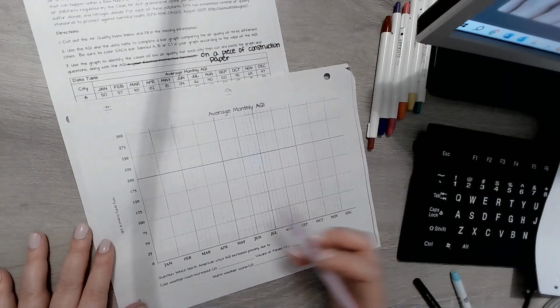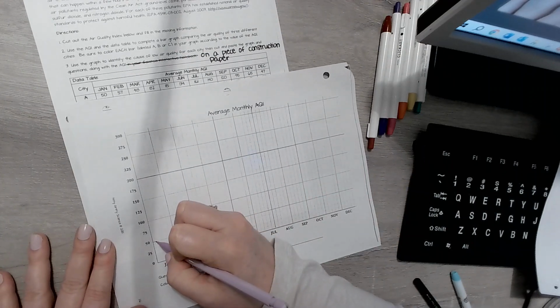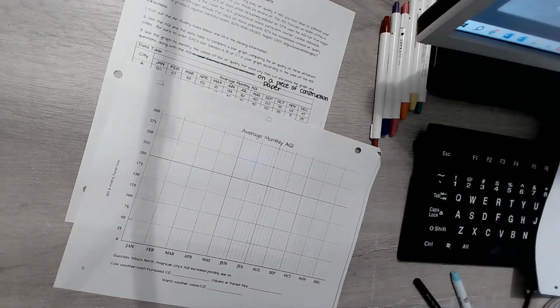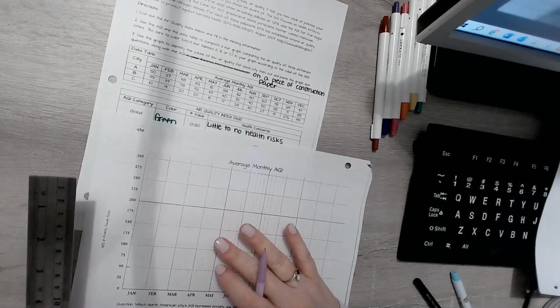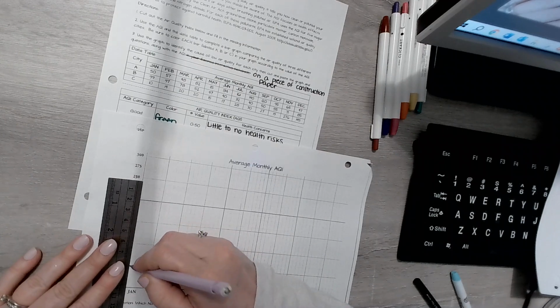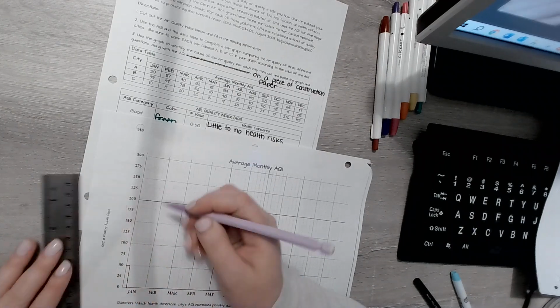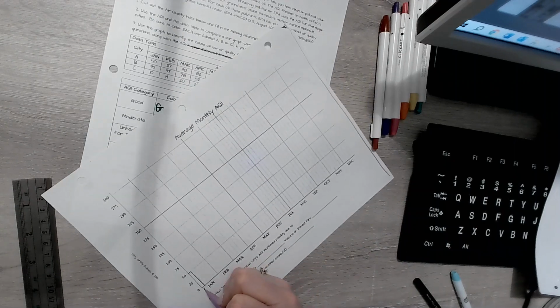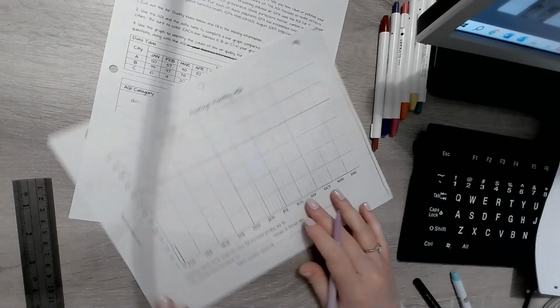But we're looking at 50. I'm just going to go here. And then I'm going to grab a ruler because I'm a little anal about this. And I'm going to make sure that I make my line. Okay, so that is for city A.